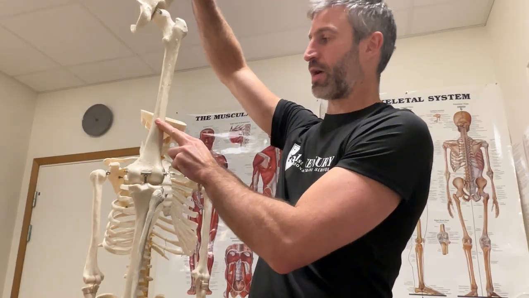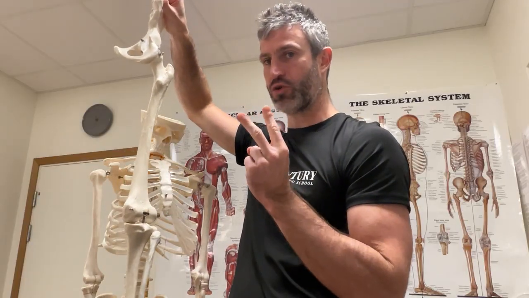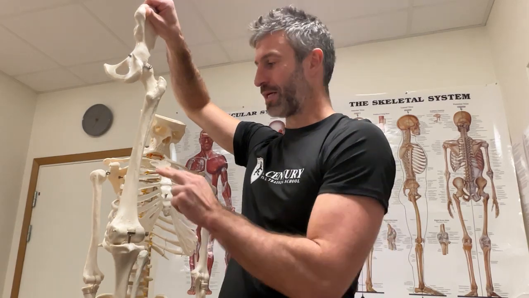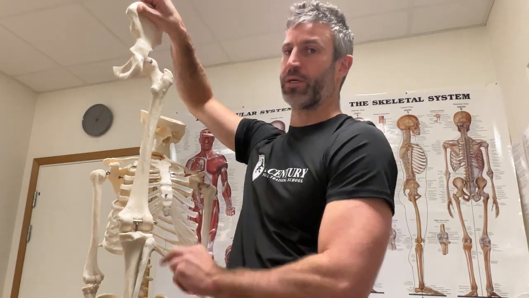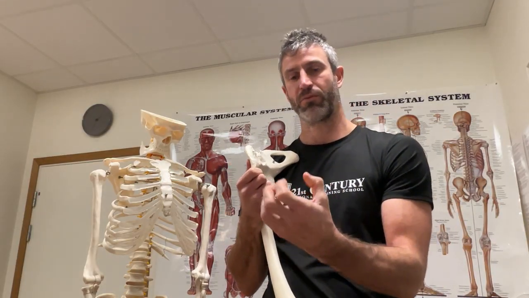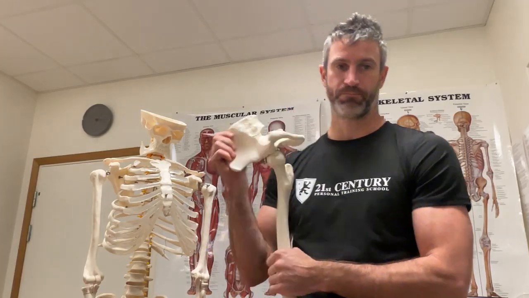Now you also have a short head of the bicep femoris, so bi meaning 2, so the one muscle has 2 muscles. Okay, so the short head of the bicep is a unipennate muscle that contracts really hard, really quick, and will stabilize the knee joint as we bend or extend the knee.